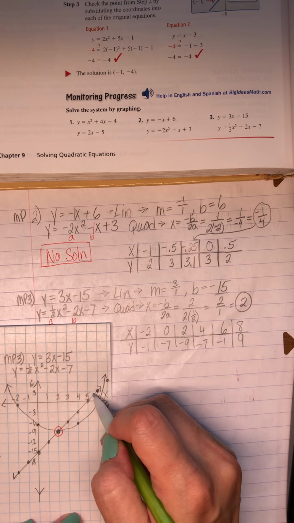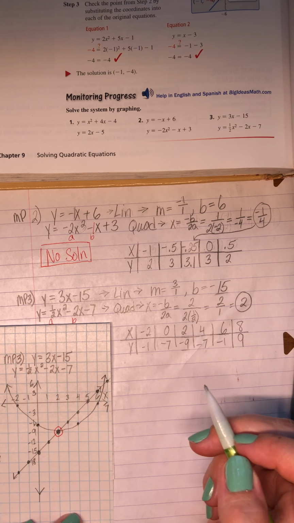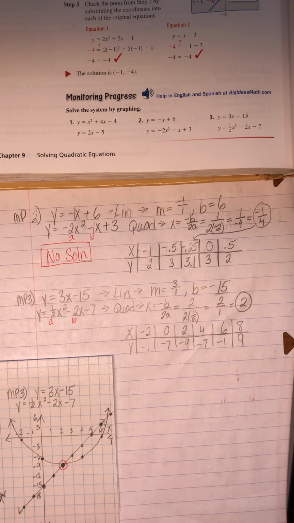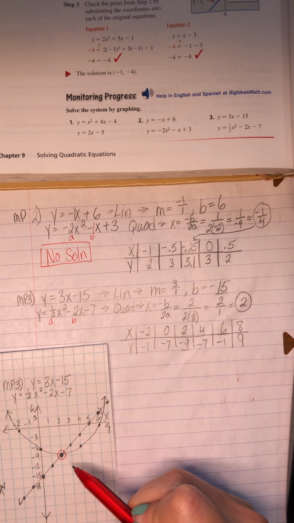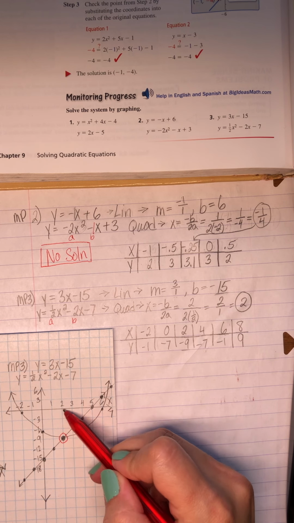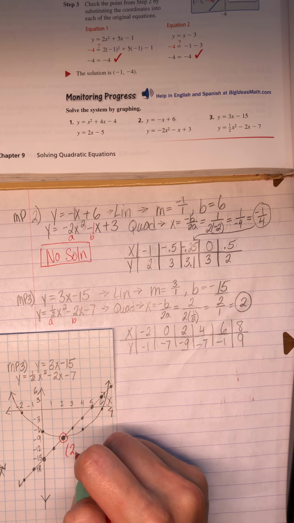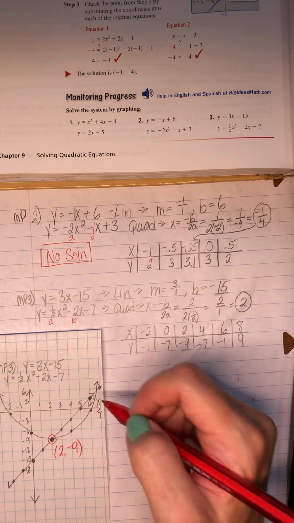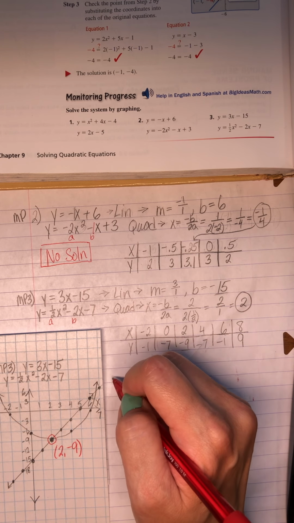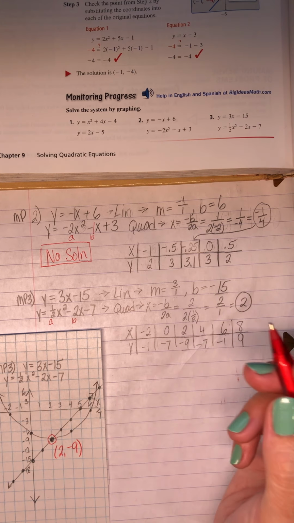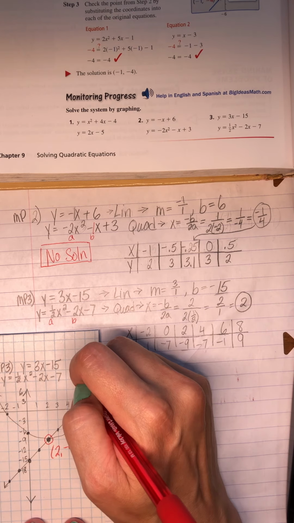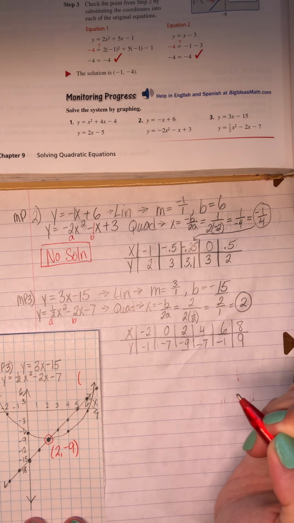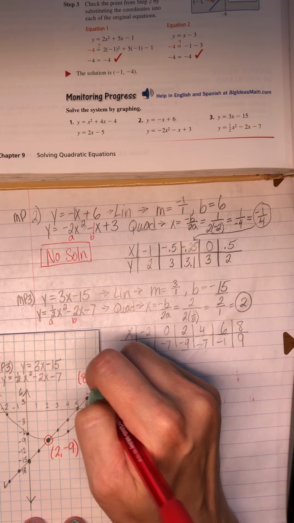So actually, I have 2 points of intersection. So I have 2 solutions for this graph. My 2 solutions are this first point here, which would be 2, -9. And the second point would be over here, which we can't see. I couldn't actually make the graph, but it would be the point 8, 9.